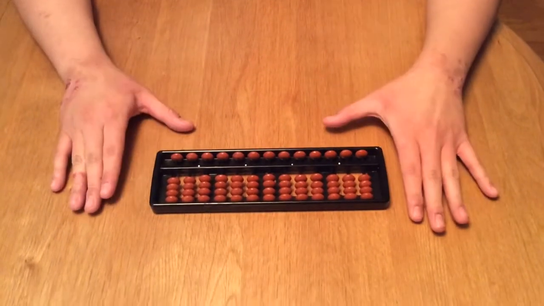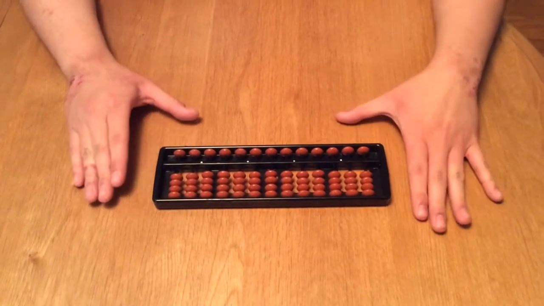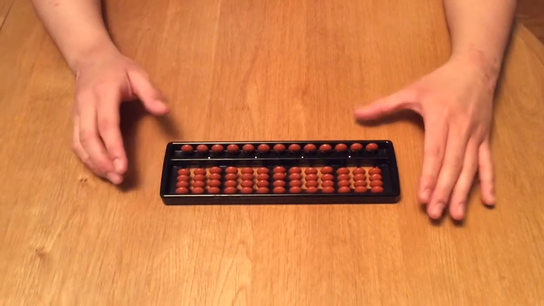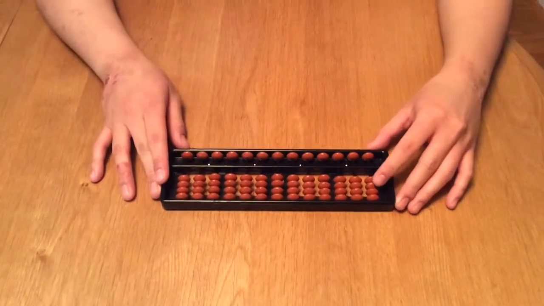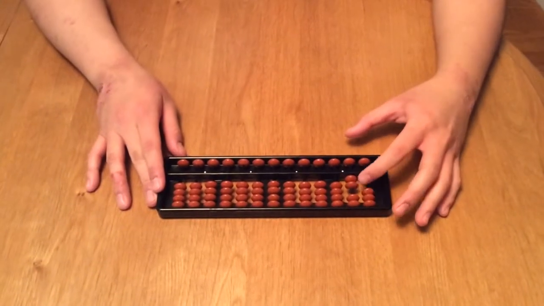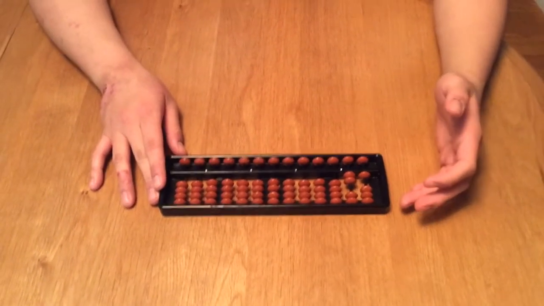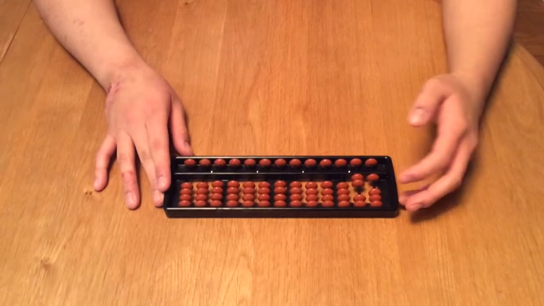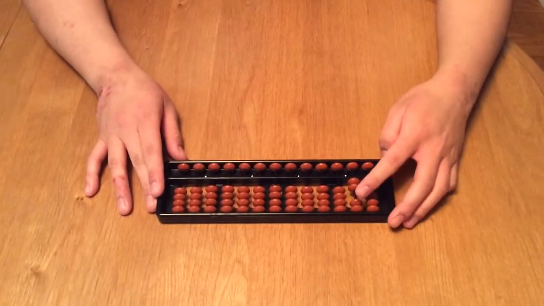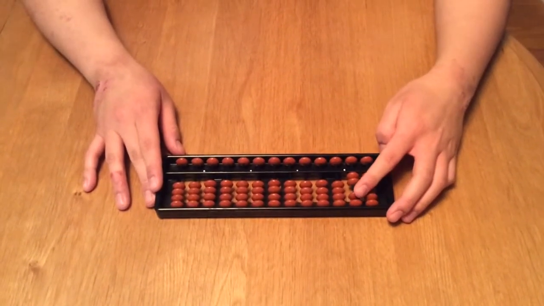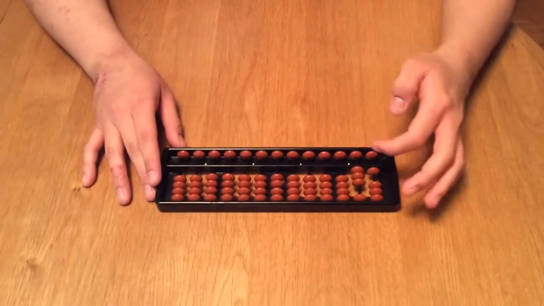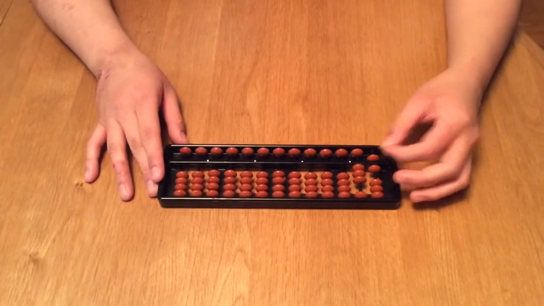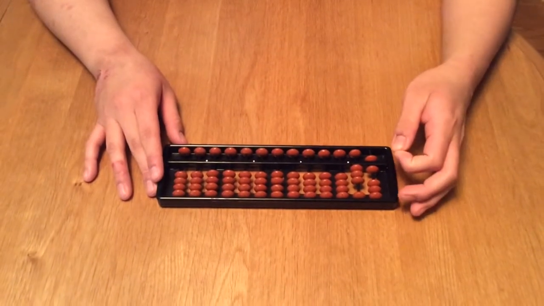Now that you have the basics down and how to read the abacus, now I'm going to show you how to add on the abacus. So let's say you start with a number like 21, and you want to add 15 to the 21. So what you do is you bring up 10 on the tens column, and then you bring down the 5, and that would give you 36.